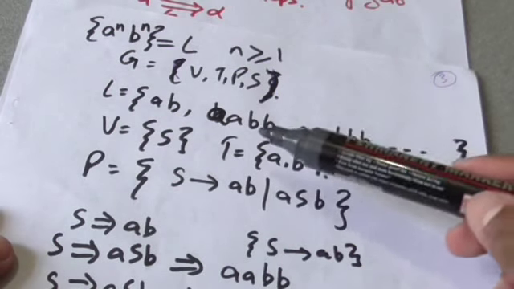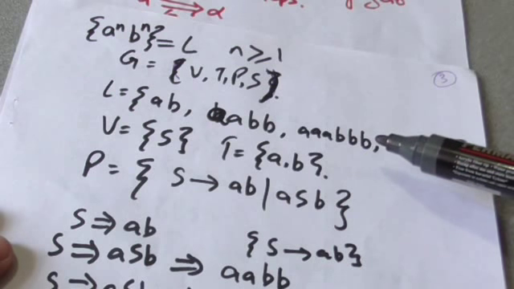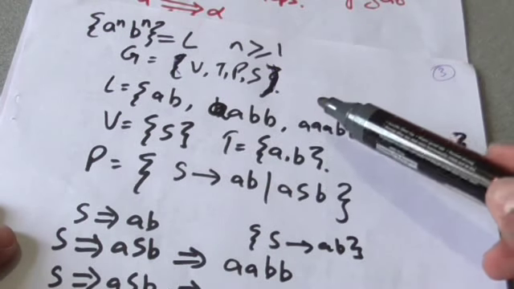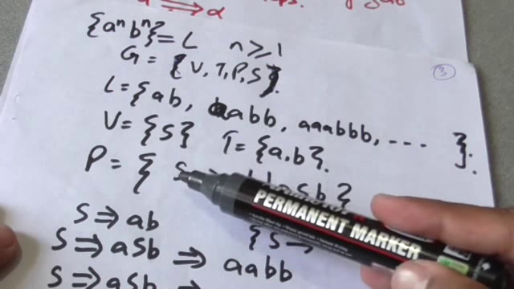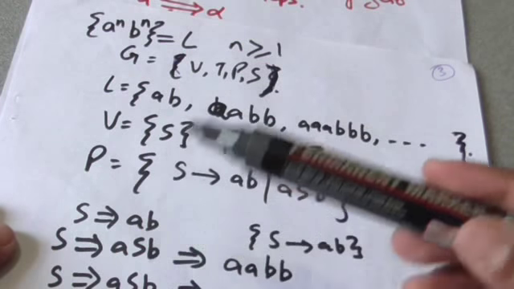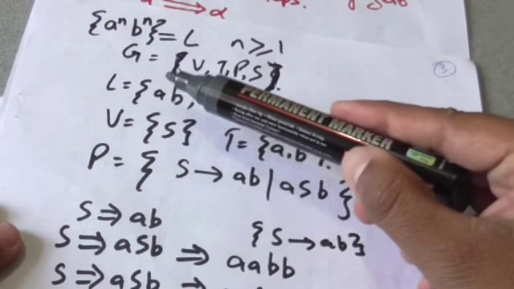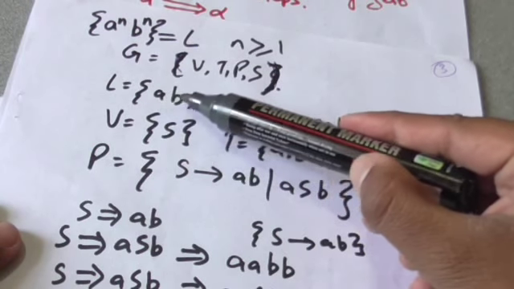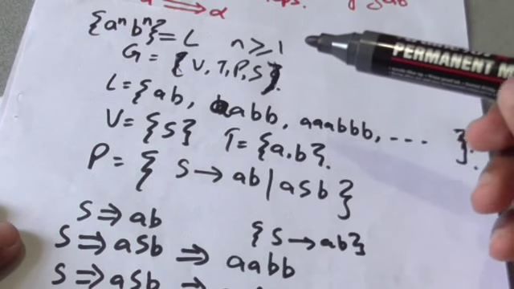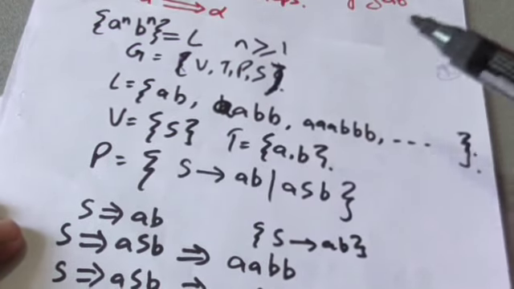So those strings which are present in language L should be derived from start symbol S by using different production rules. Now look here. This string AB is present in language L, so it should be derived from start symbol S, right?